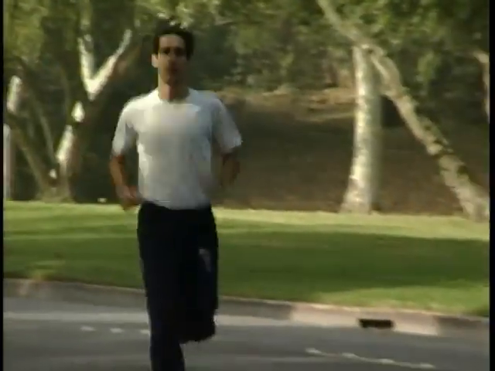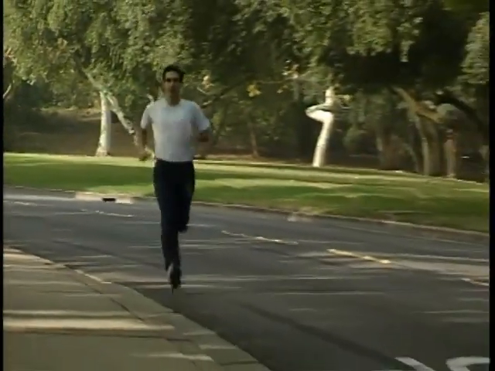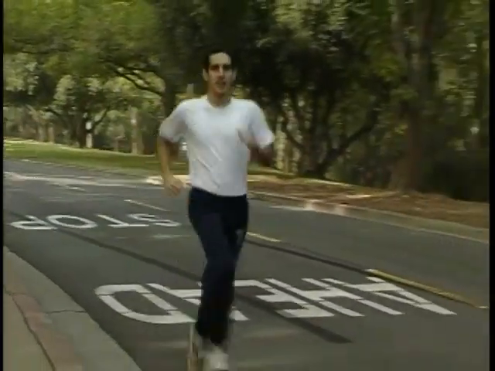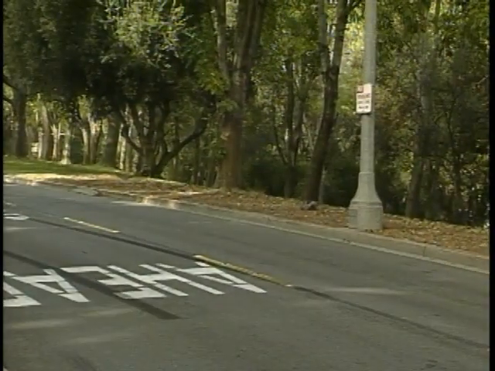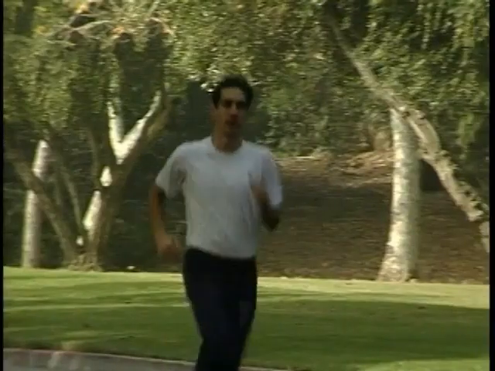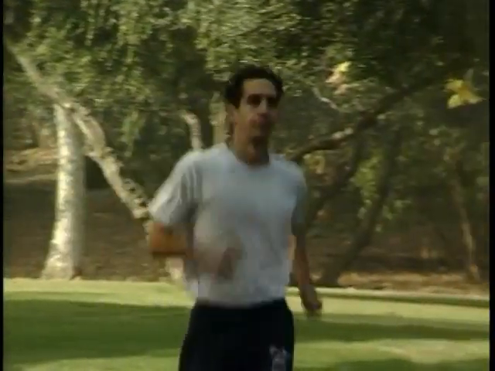DJ Peterson is training for a triathlon, a grueling 3-event race. For training, I do 3 different events: swimming, biking, and running. For swimming, I might swim 3 times a week, 2,500 meters each time. I like to run twice a week, about 5 miles each time, and then I bike 3 or 4 times a week.